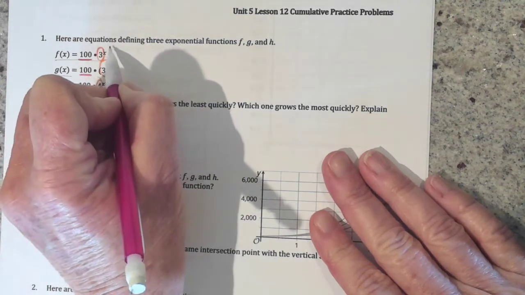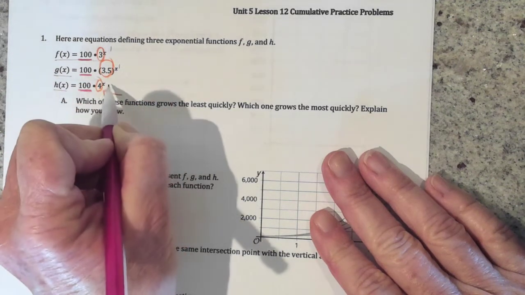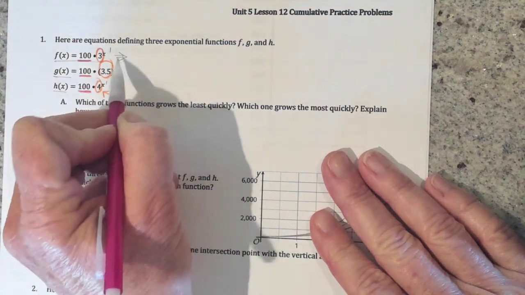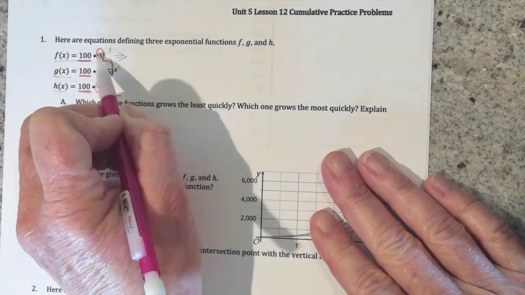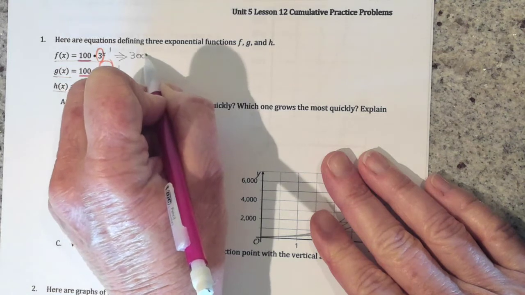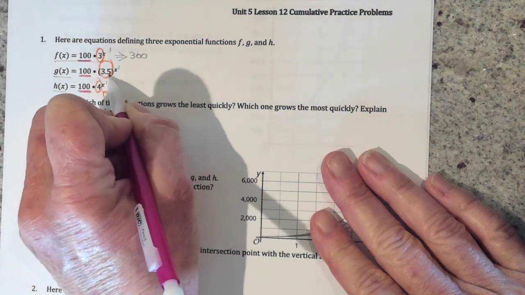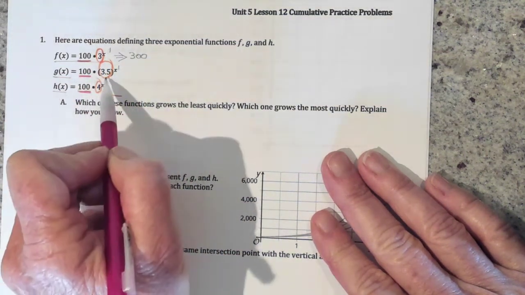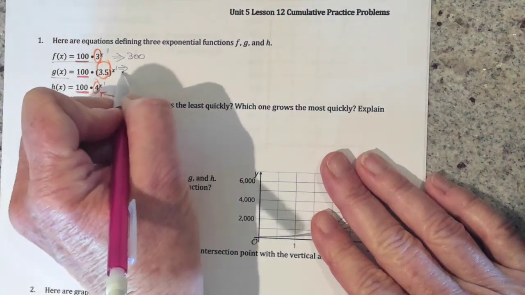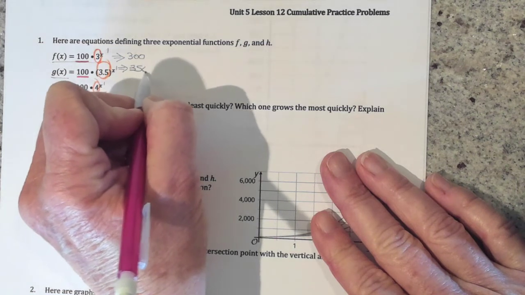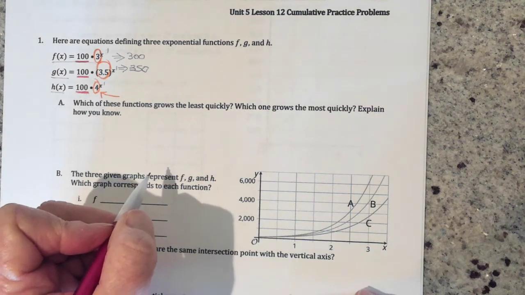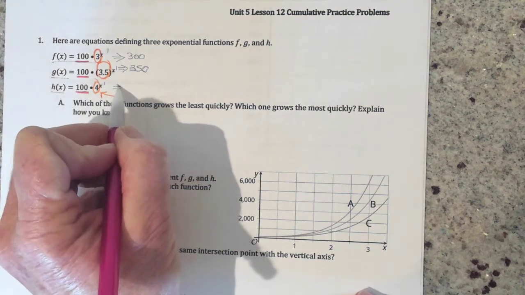So if x is equal to 1 in each one of these equations, I can easily do some calculations. 3 to the power of 1 is 3, and 3 times 100 is 300. 3.5 to the power of 1 is 3.5, and 3.5 times 100 is 350. And 4 to the power of 1 is 4, and 4 times 100 is 400.